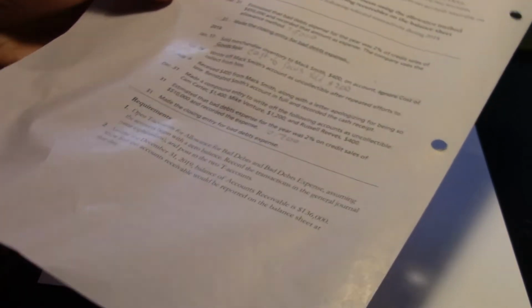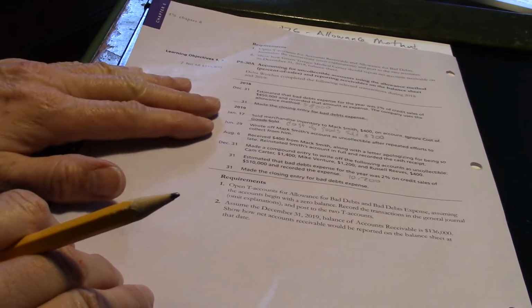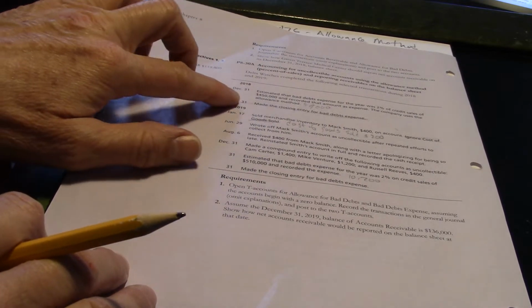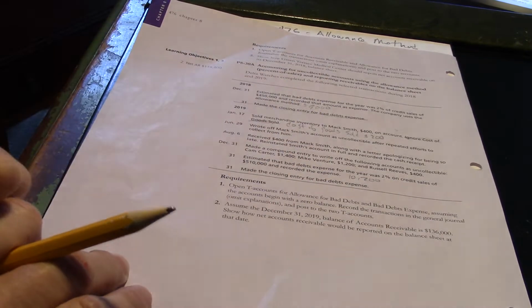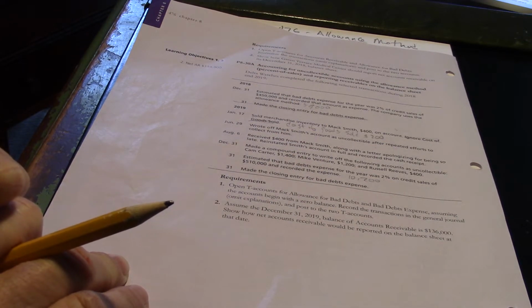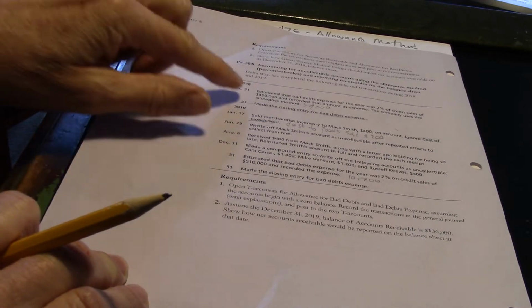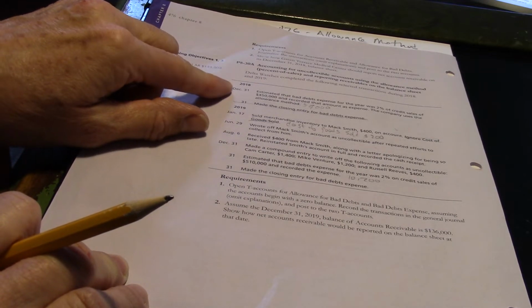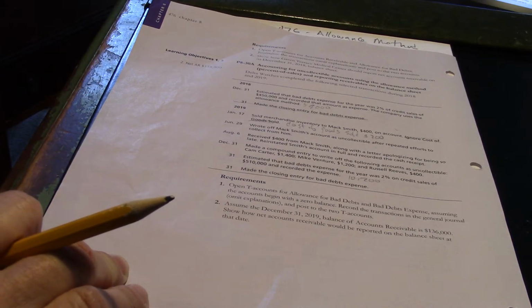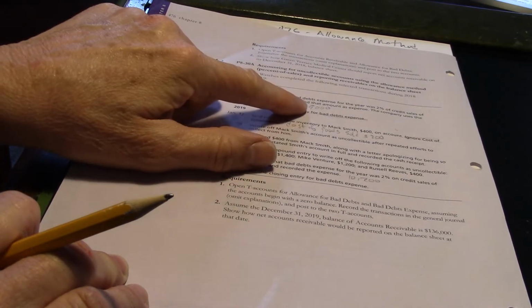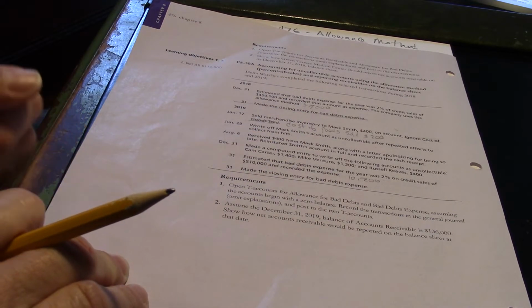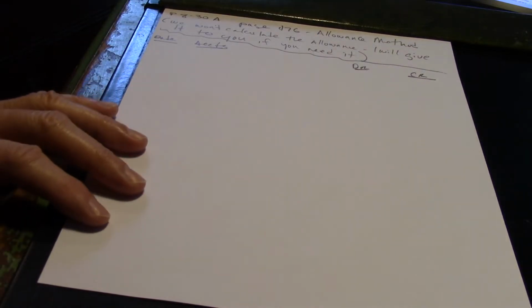All right, so this problem, 8-30A, is on page 476, and we're working for Delta Watches, and here are their transactions related to bad debt. Starting off in 2018, at the end of the year, they make this allowance that we've discussed. I'll never make you calculate it. I'm just going to tell you it's $9,000. So let's put that allowance on the books so we have it to write things off against.